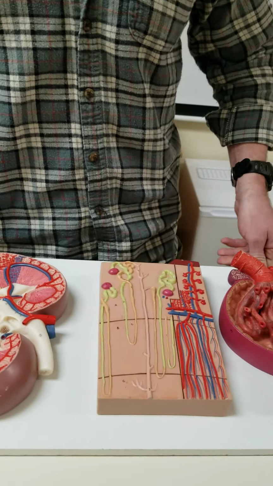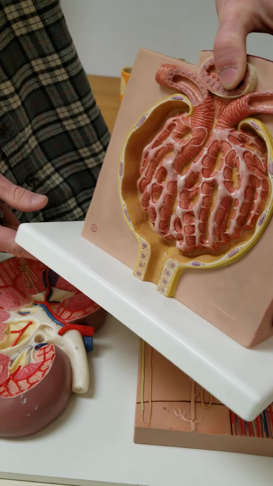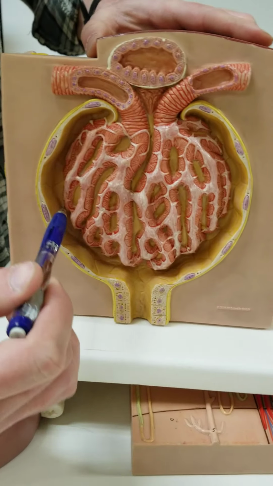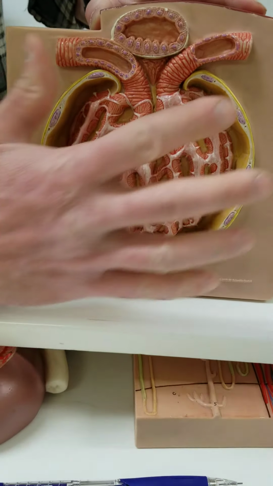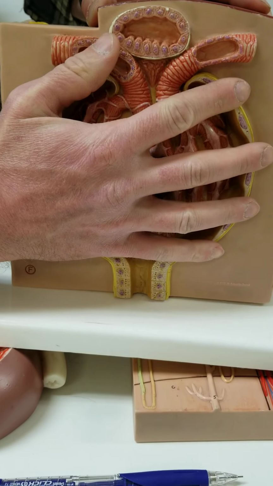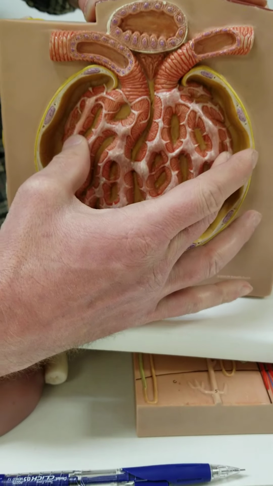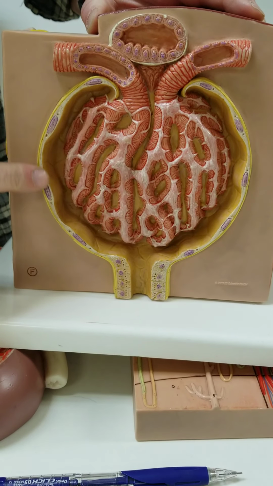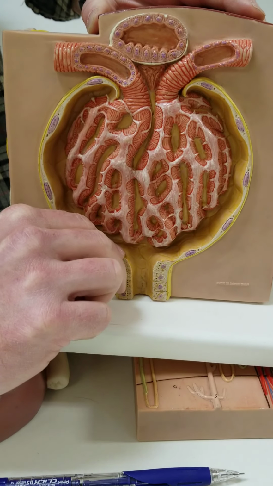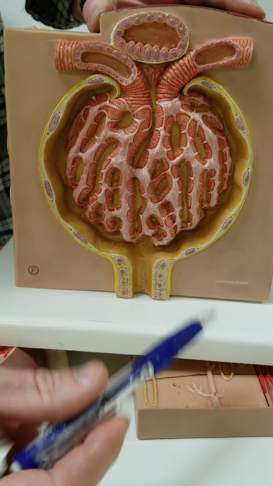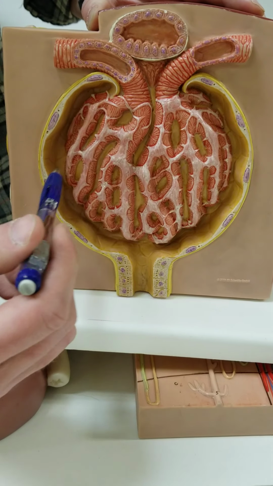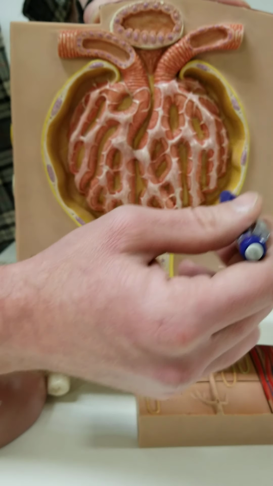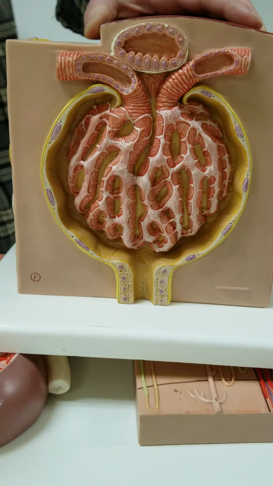So then, switch to this guy. We've got the filtrate that was pulled out of the blood here. Collectively, this whole thing is going to be the renal corpuscle. This part inside is the glomerulus. The capsule around here is going to be the glomerular capsule or Bowman's capsule. And often this open space here would be referred to as the Bowman's space. And then the filtrate is going to move through here and out this guy.